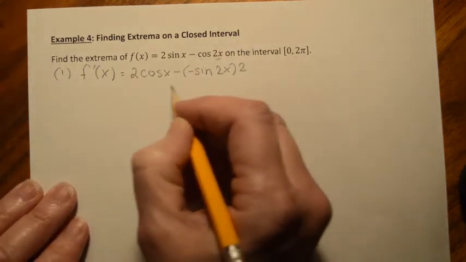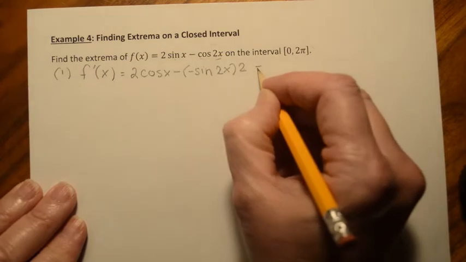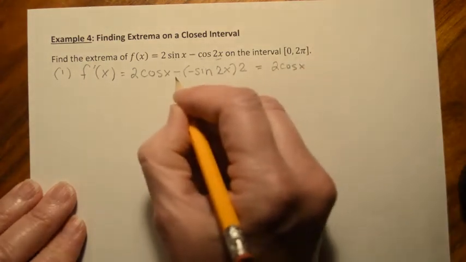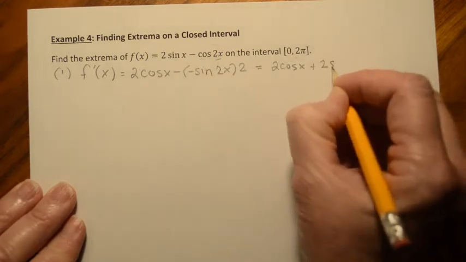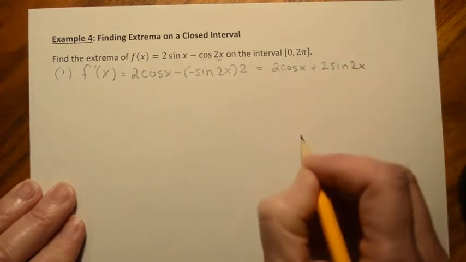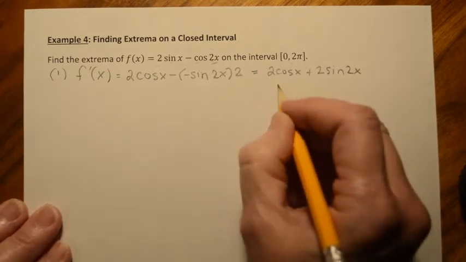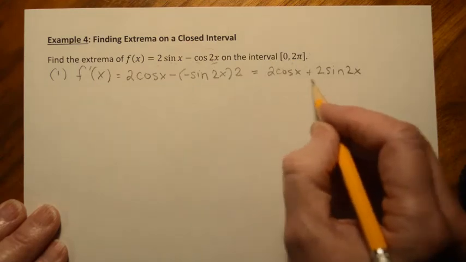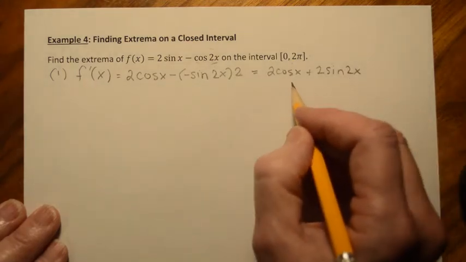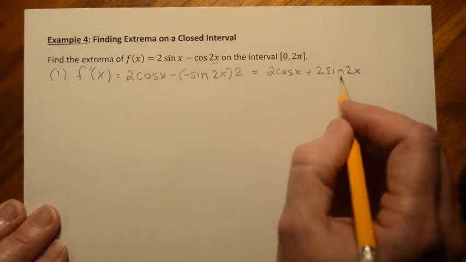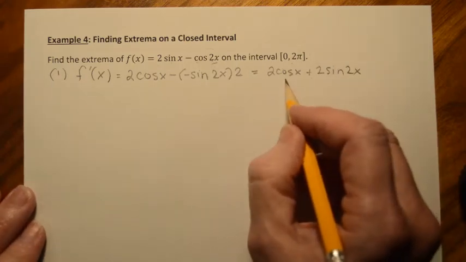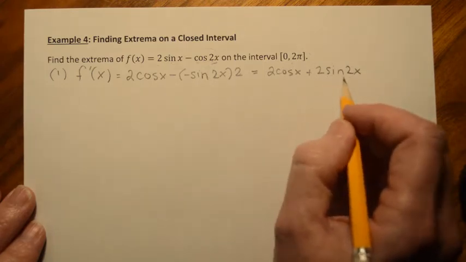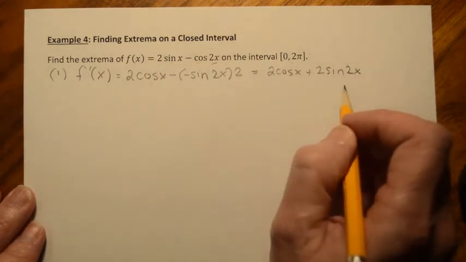All right, so let me just clean that up a little bit. So we end up with 2 cosine x plus 2 sine 2x. And we want to know where this is 0 or undefined. So again, with the same logic as we did up here, this is not going to be undefined anywhere because both of these are continuous. All right, if it were secant or tangent or something like that, yeah, we would run into some problems. But here we'll just be looking for where this is equal to 0.